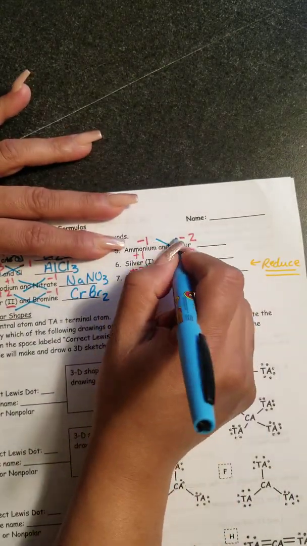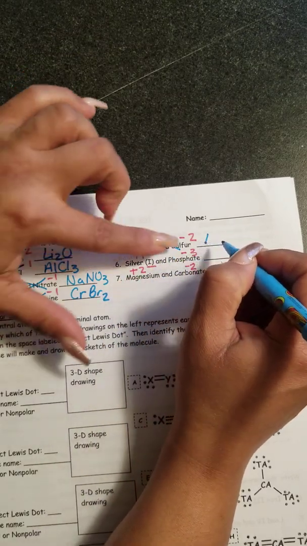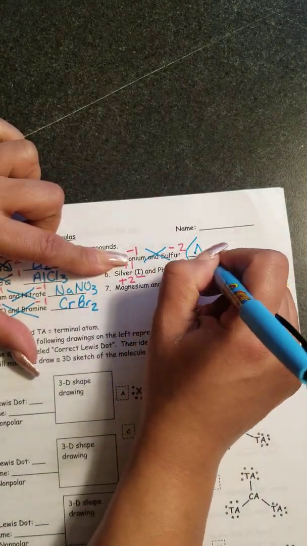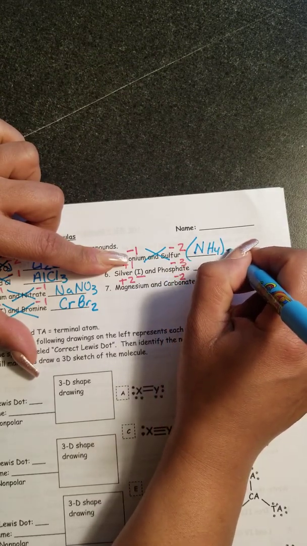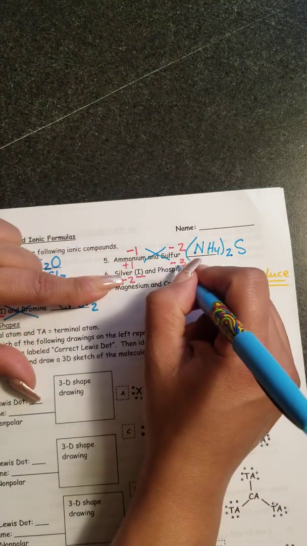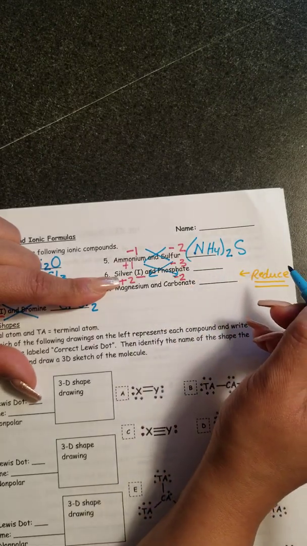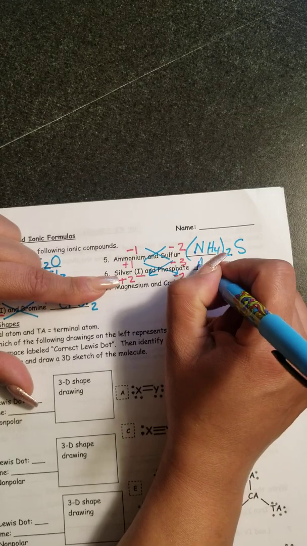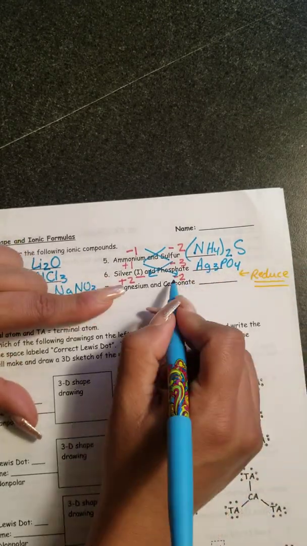All right, let's keep going. Crisscross. Ammonium is a polyatomic, and the 2 is going to come over, so we're going to need to have those parentheses. So NH4, which is ammonium, parentheses 2, sulfur. The 3 comes over here to the silver. The 1 comes to the phosphate, which is a polyatomic. Since 1 is going over there, no parentheses. Silver is Ag3PO4. We are going to reduce.